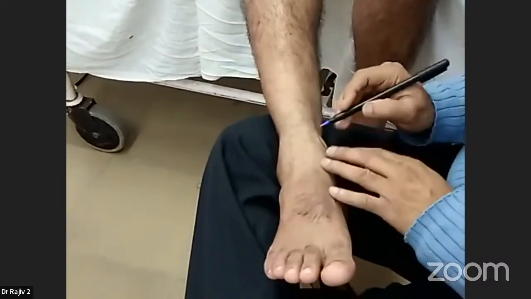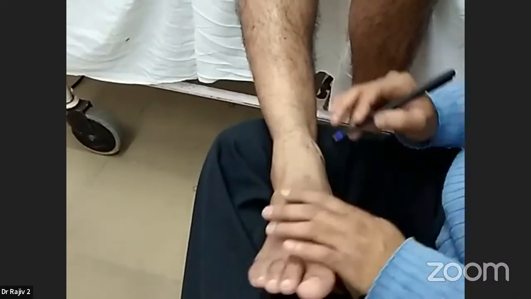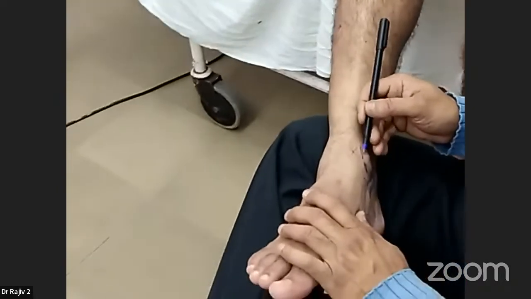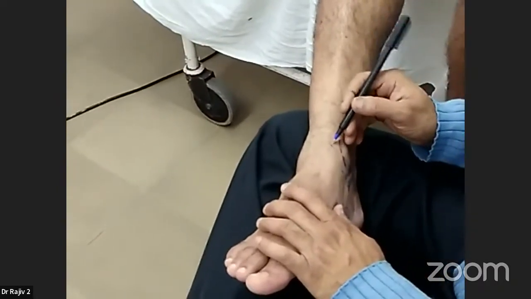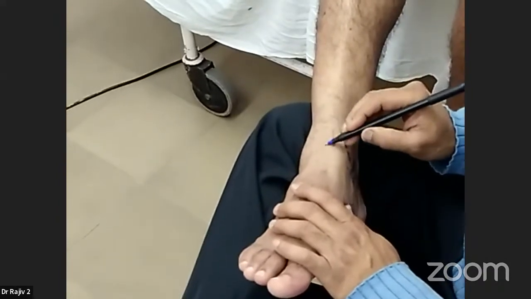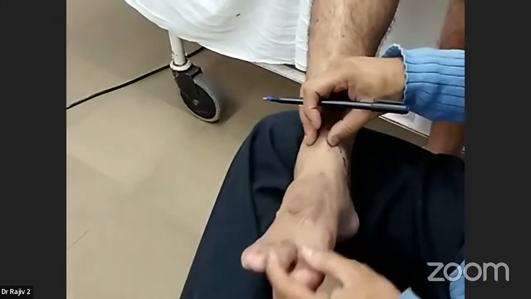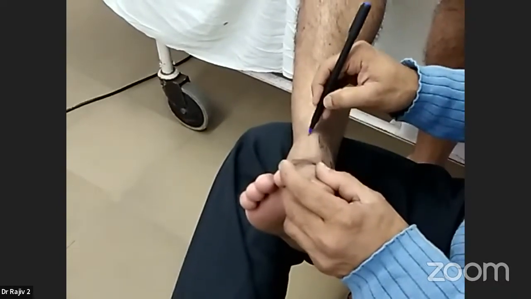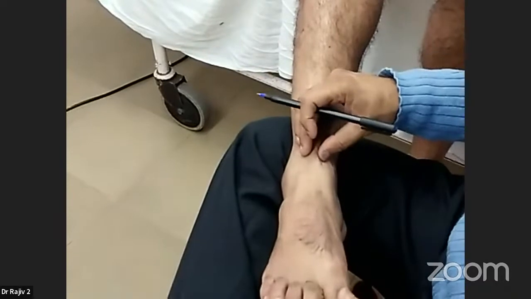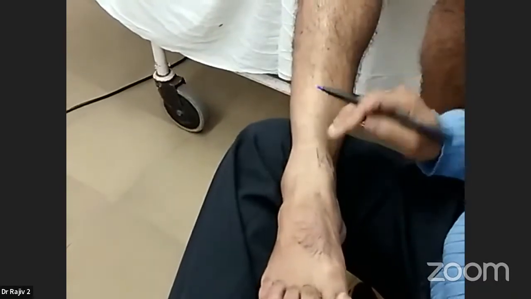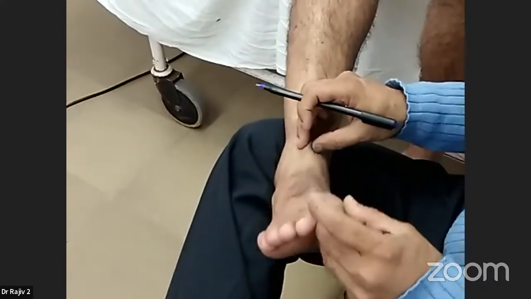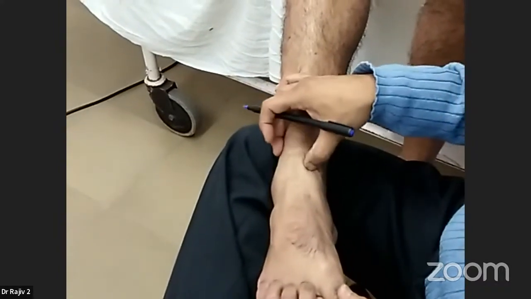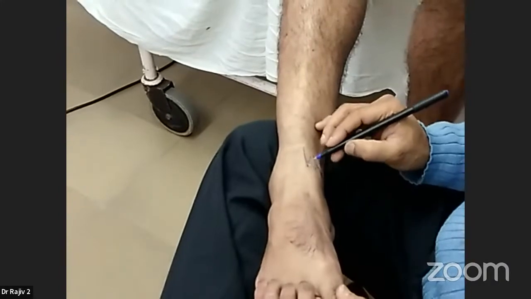So when you palpate, this is the anteromedial portal, which is lateral to the medial malleolus, but medial to tibialis anterior. Sometimes you can mark the tibialis anterior by doing dorsiflexion, where you can see the tibialis anterior is prominent. In plantar flexion, it moves laterally. So once you do the dorsiflexion and the plantar flexion, you mark the tibialis anterior and palpate your soft spot.